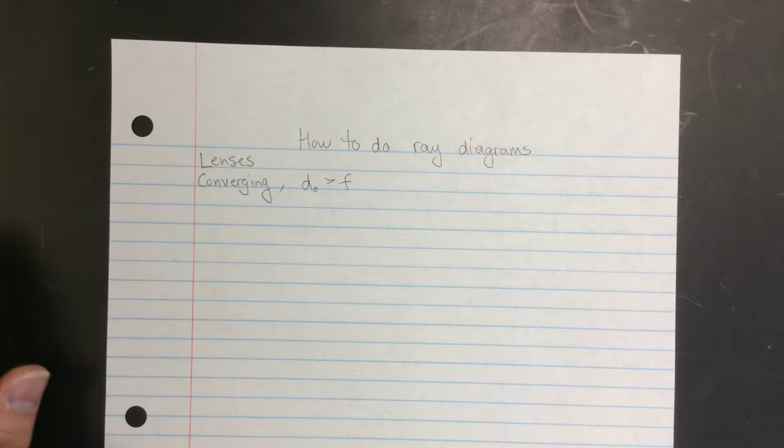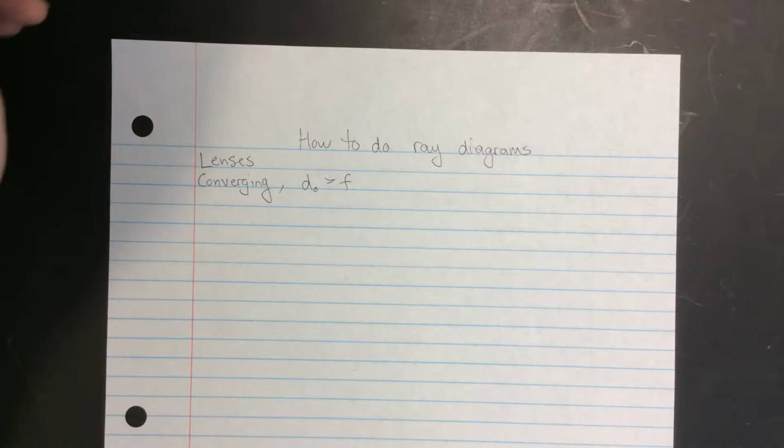When we draw these ray diagrams, there's a variety of assumptions that we're making with lenses. Specifically, we're usually assuming a thin lens. So in other words, the thickness of the lens is pretty small compared to how far your object is and the dimensions of your object.